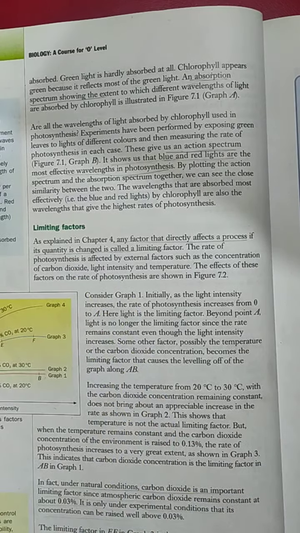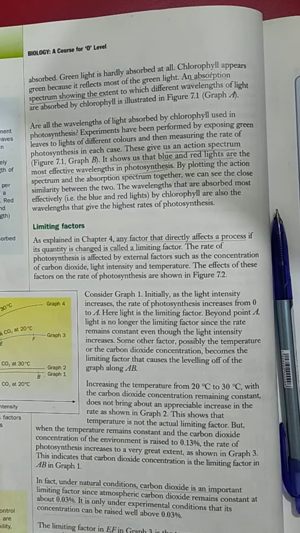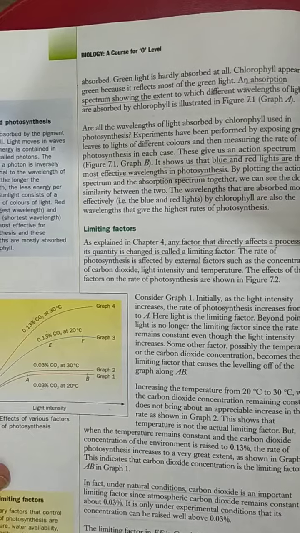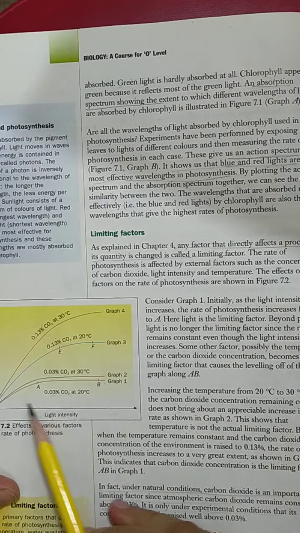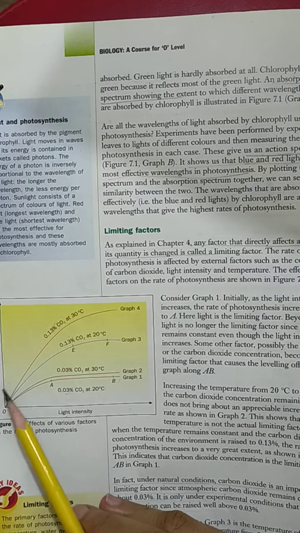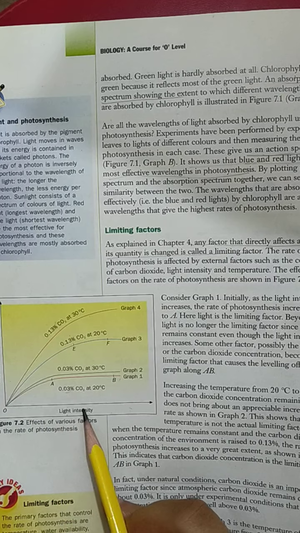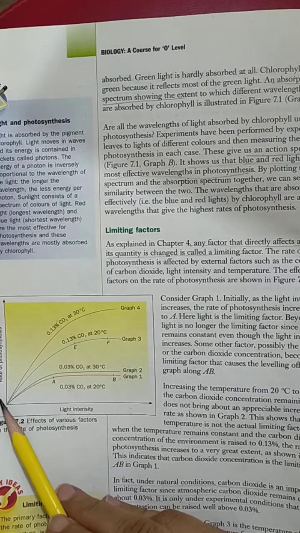So here I will explain that they have made a graph between light intensity and rate of photosynthesis. Here they want to say that light intensity also affects the rate of photosynthesis.